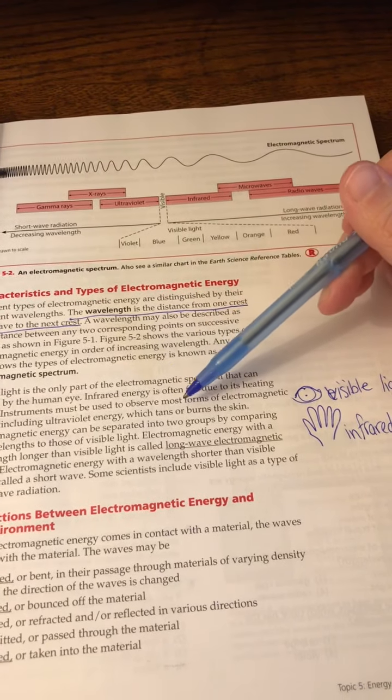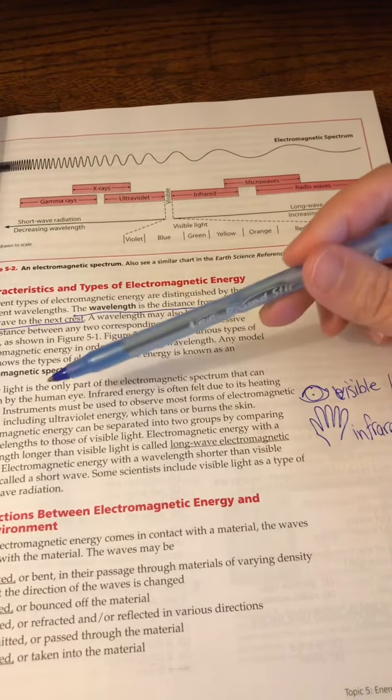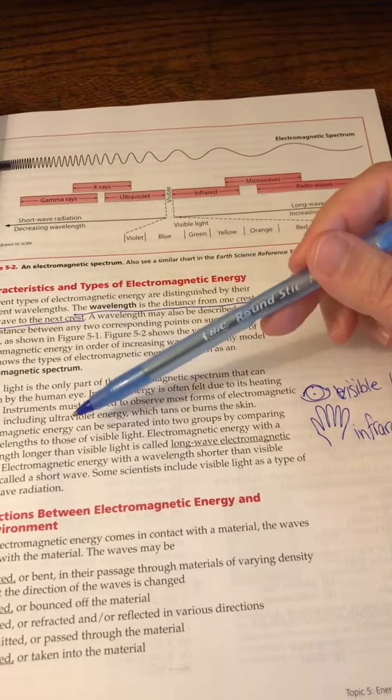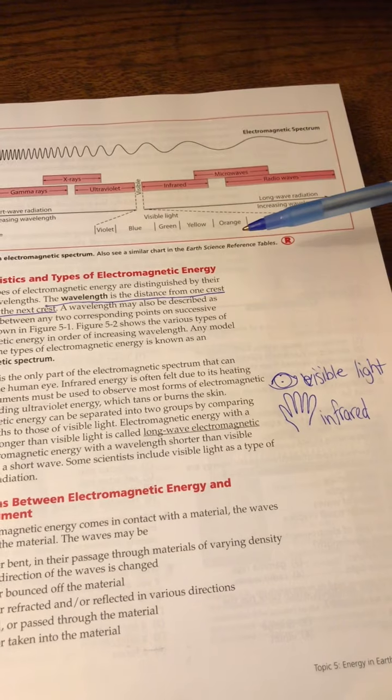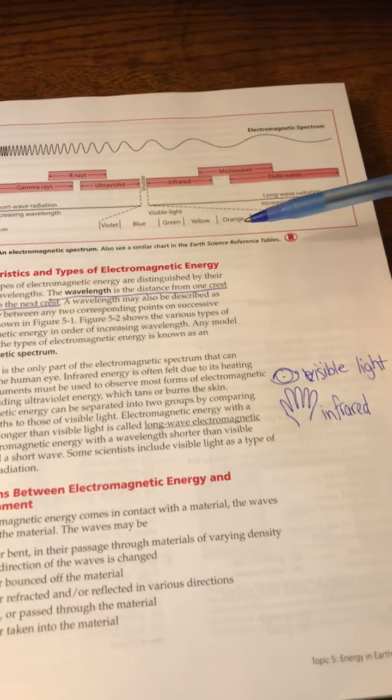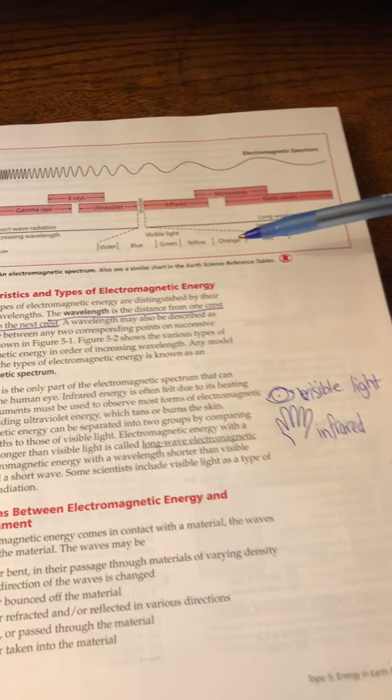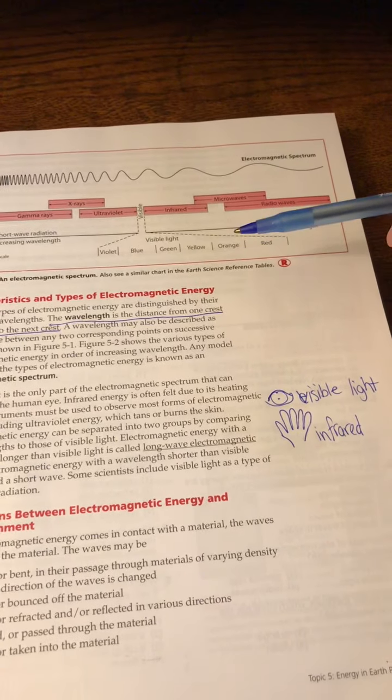Instruments must be used to observe most forms of electromagnetic energy, including ultraviolet energy, which tans or burns the skin. Electromagnetic energy can be separated into two groups by comparing its wavelength to those of visible light. It is called long-wave electromagnetic energy. Electromagnetic energy with a wavelength shorter than visible light is called shortwave. Sometimes scientists include visible light as a type of short-wave radiation.